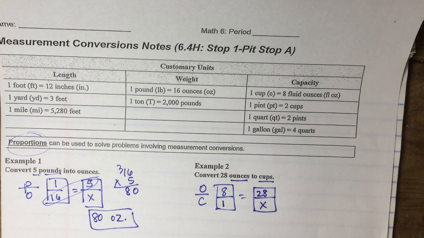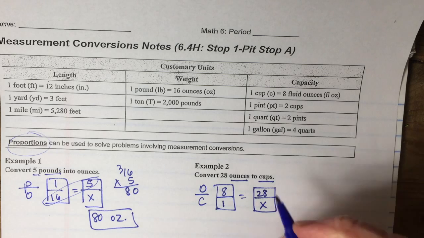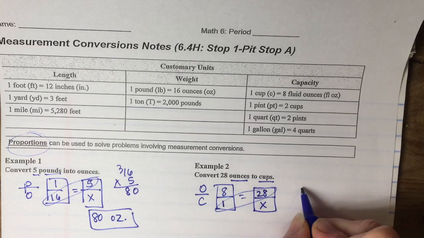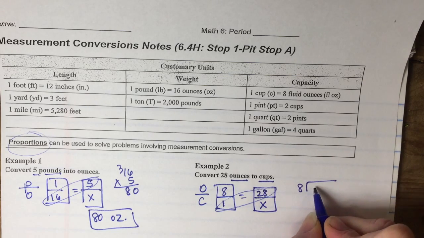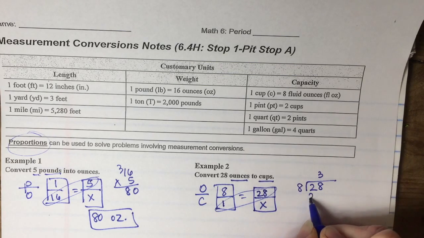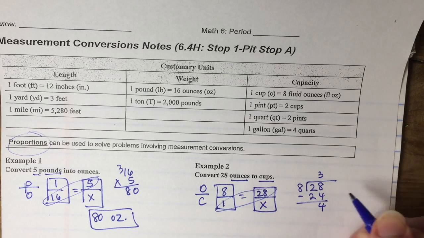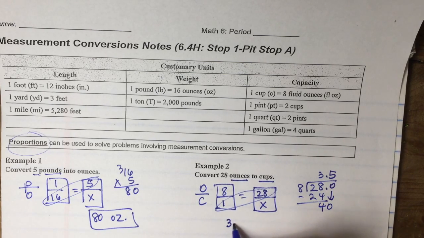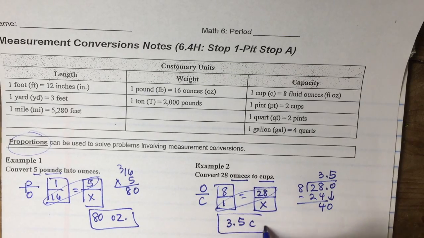So that tells me that I need to multiply 1 times 28, which is just 28. And then I have to do what? Divide it by 8. So I'm going to divide 8 into 28. It'll go 3 times with a remainder of 4. And I'm going to add a decimal, bring that up, add a 0, and bring it down. It'll go into 40 5 times. So that tells me that 28 ounces is equal to 3.5 cups.